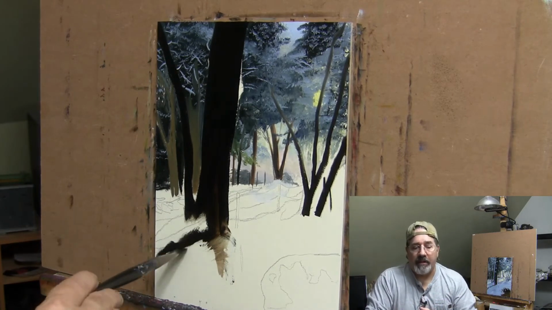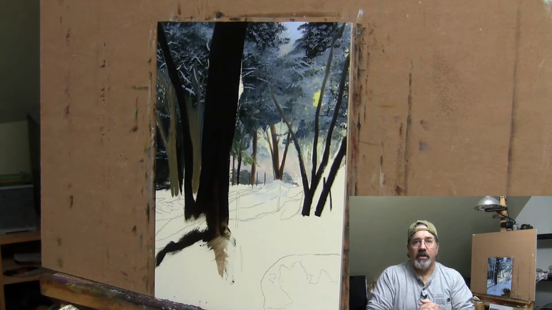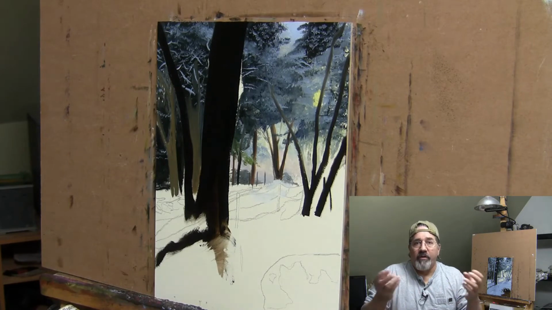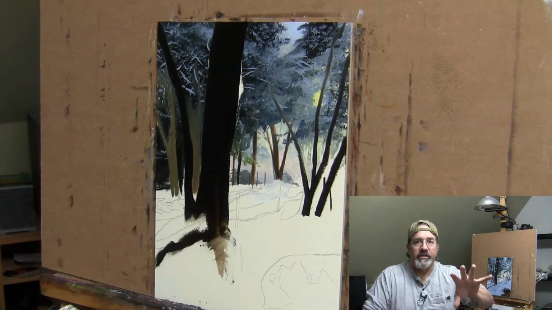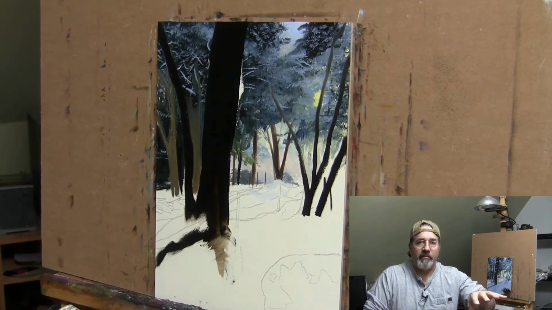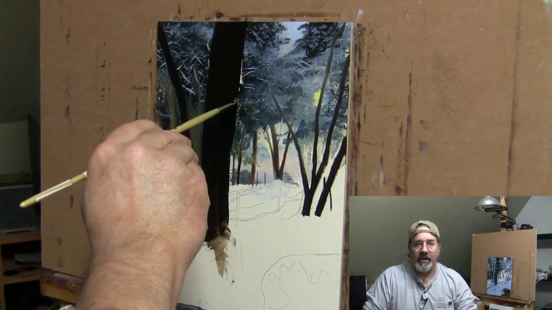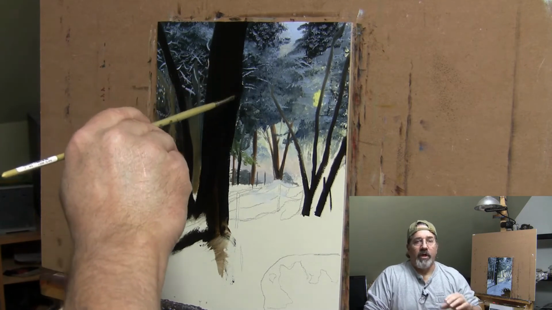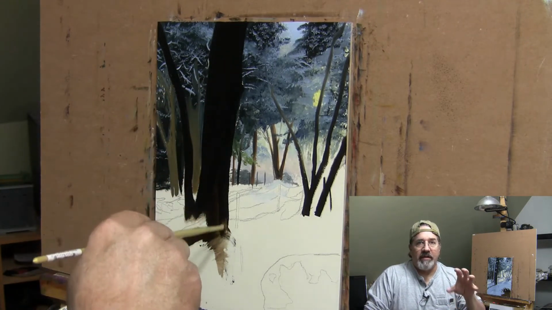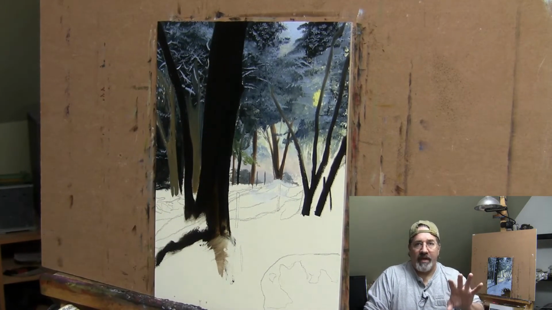Well, in composition, you're the artist, and no one knows exactly what your landscape looks like unless you supply a photo of it with your painting, and nobody does that. So the only scene that the viewer sees is what you painted.